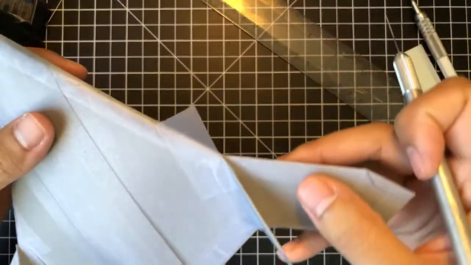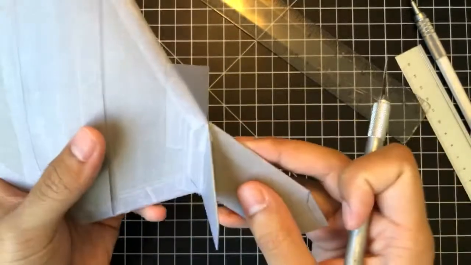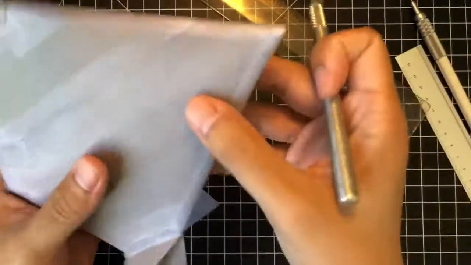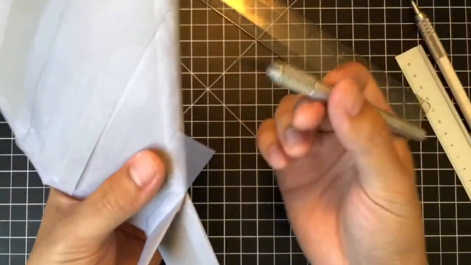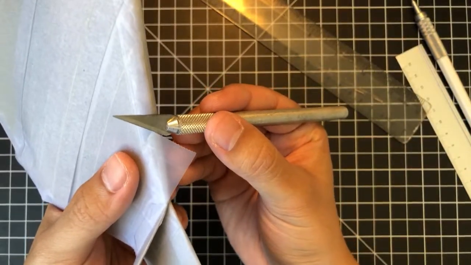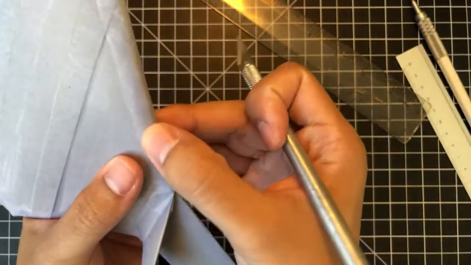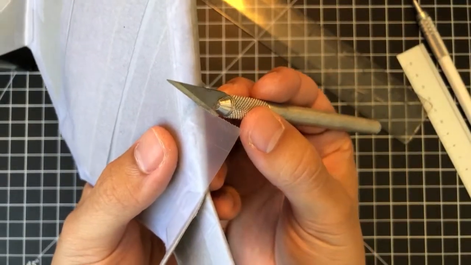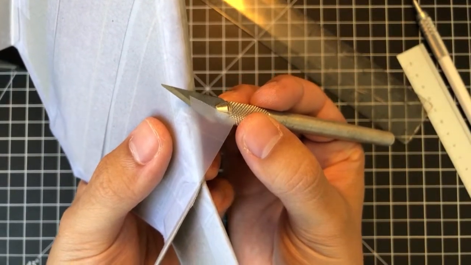This is only the right side, still got to do it to the left side and also the bottom side. If anything, the bottom side should be prioritized because that's where it's most likely going to come into contact with dirt and grass and whatnot. But it is what it is.